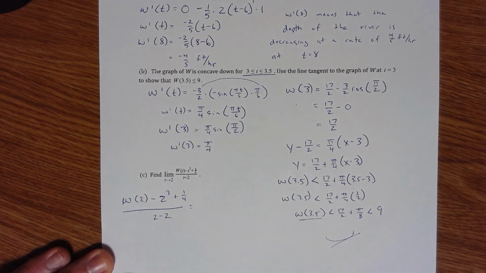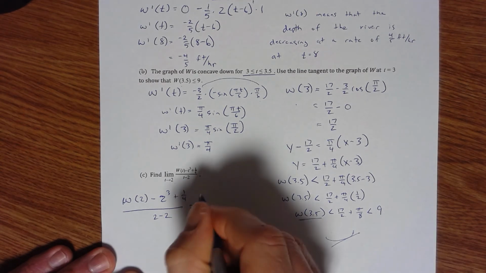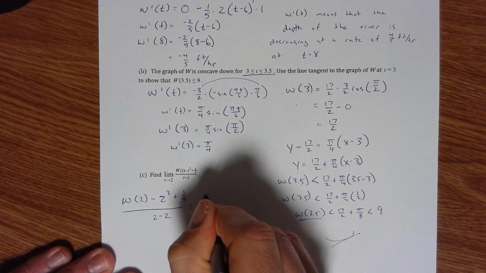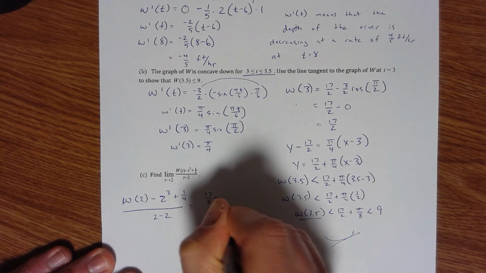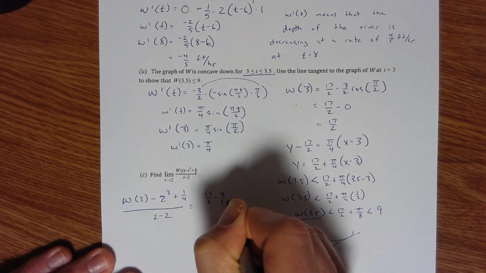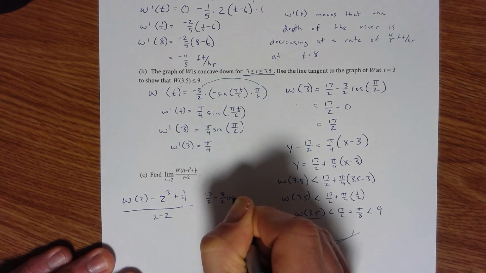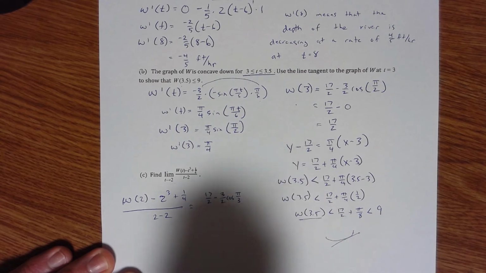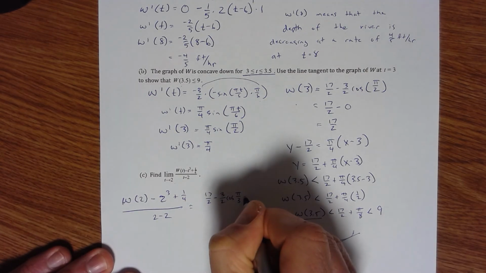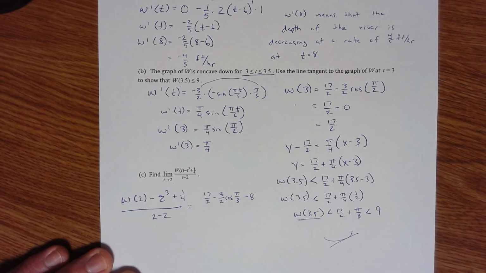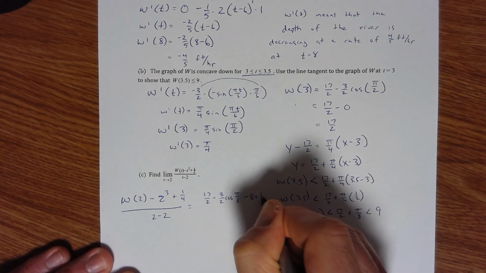So w of 2, we're going to plug into the top half of the piecewise function to find w of 2. So 17 over 2 minus 3/2 cosine, pi times 2, so pi over 3. And then minus 2 to the third, which is 8, plus 1/4.